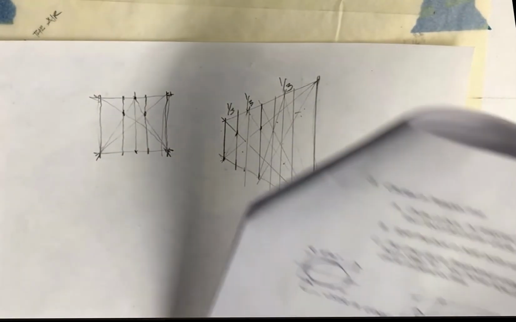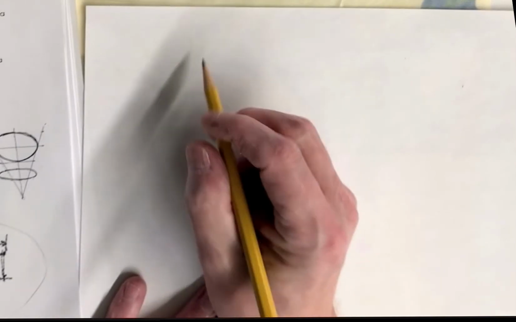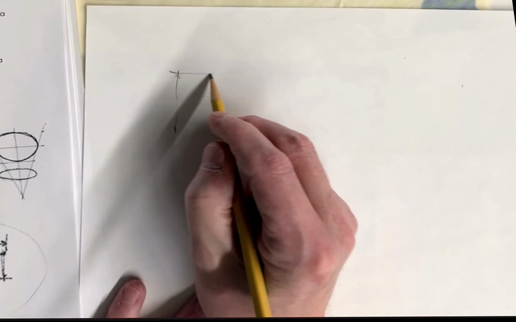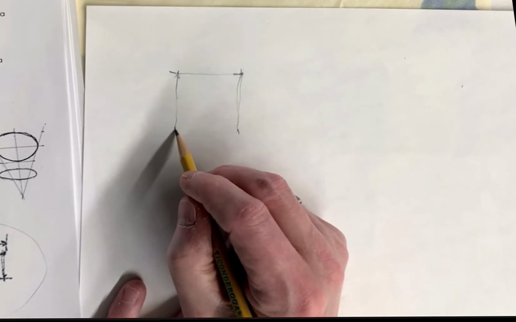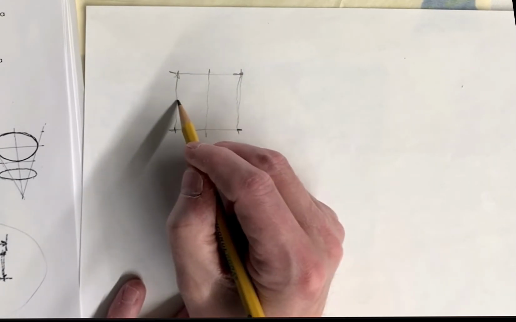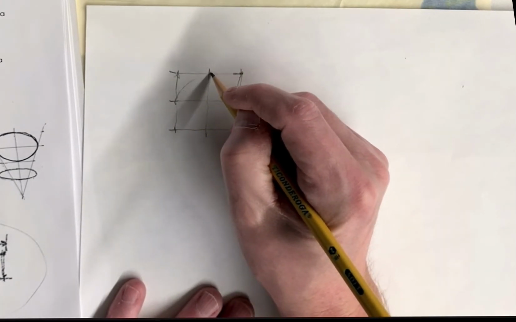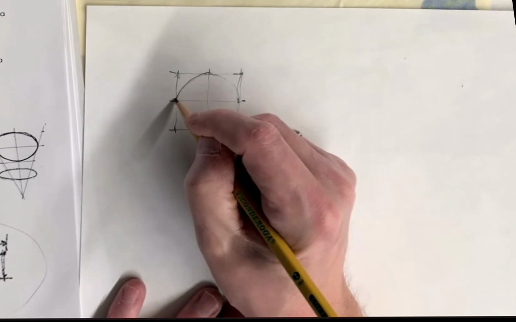My last little pointer is on circles. And we had actually discussed this early on in class. If you remember when I told you if you had to freehand a circle, the best way to go about it was draw a square, cut it in half, cut it in half, and do 4 separate arcs.